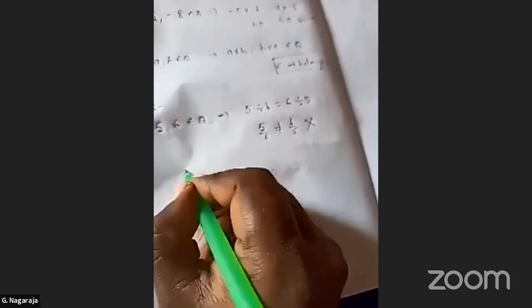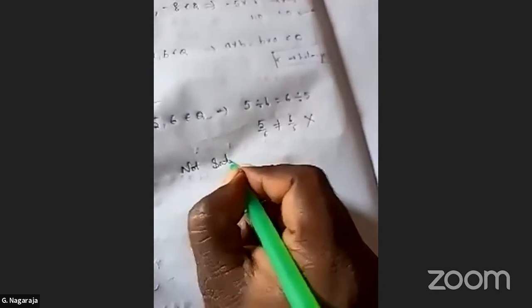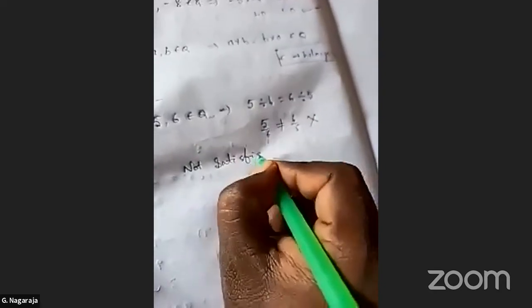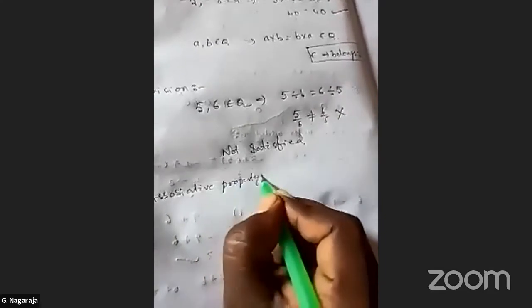It is also not satisfied under commutative property under division. So, not satisfied. Next, associative property.